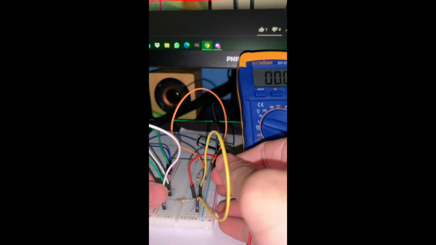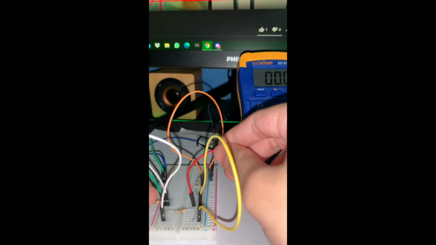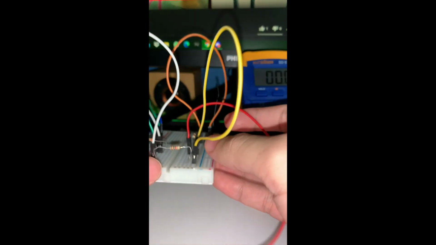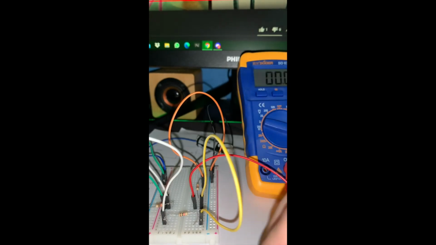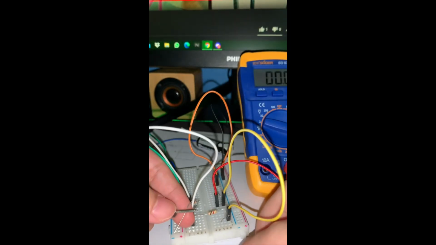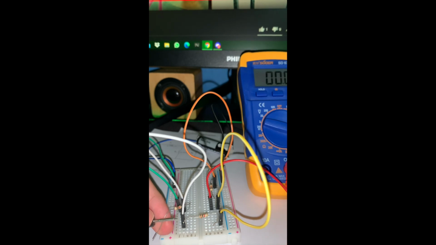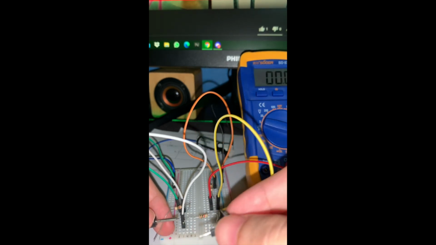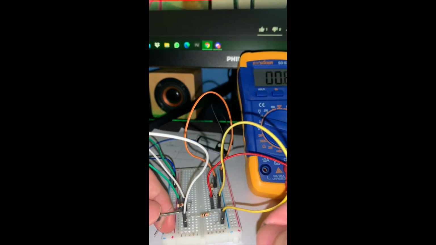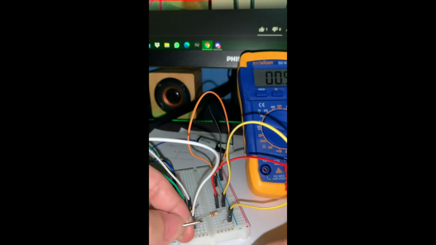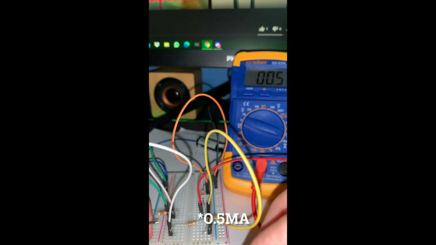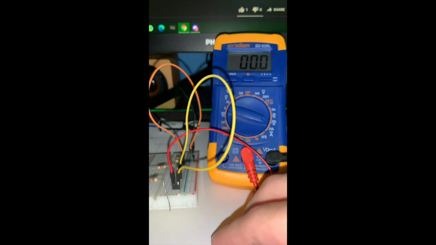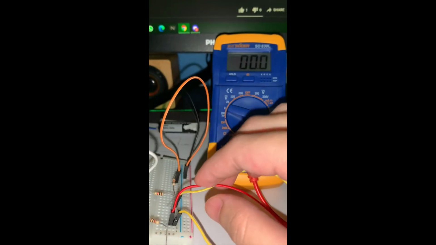To find the current for resistor 2, we add another jump wire near the leg of resistor 1. Okay, and then you take the leg of the resistor and the jump wire, connect it, and we will get 0.05 milliampere.